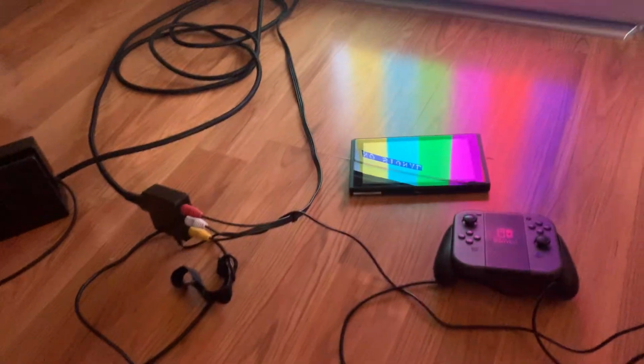Specifically, this is a Sony Trinitron display, which are known to be quite high quality. You also notice that it's on the floor, and I'm also on the floor. This is because I don't own this display. However, I will display the properties of this using modern technology.